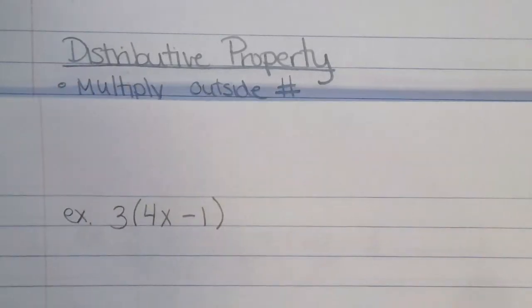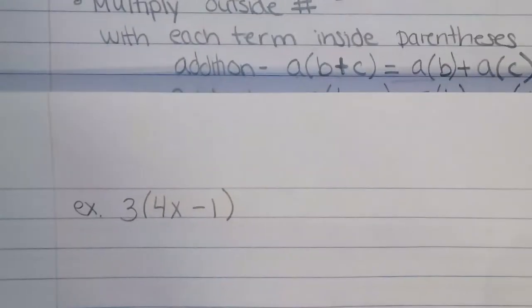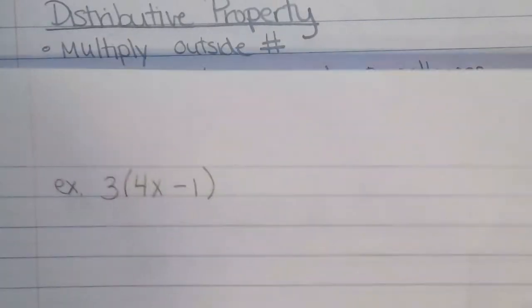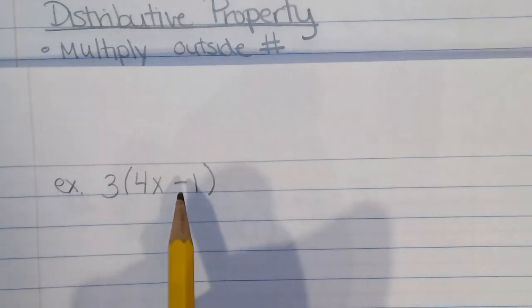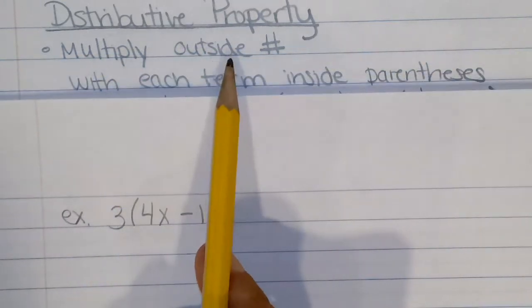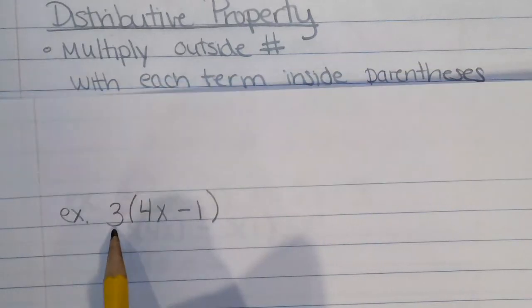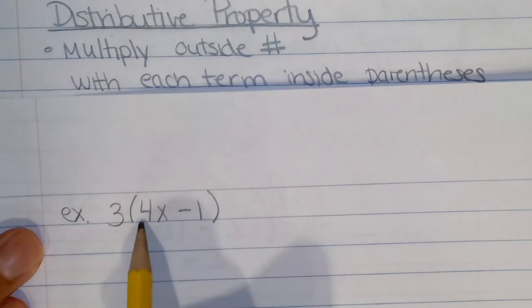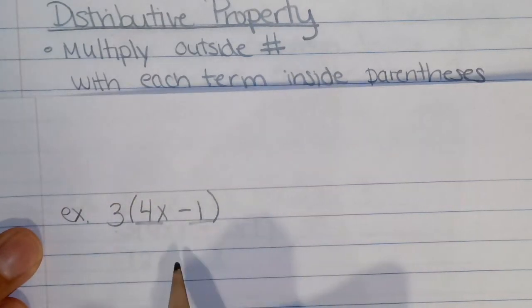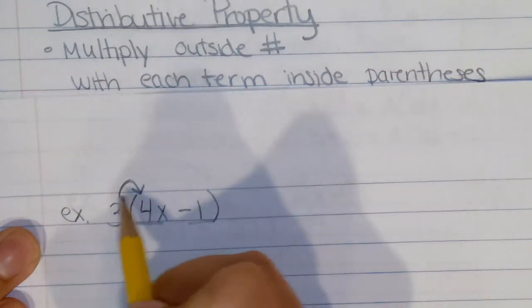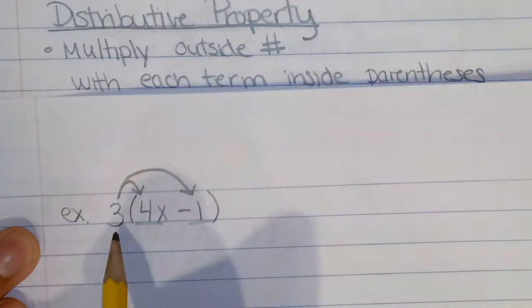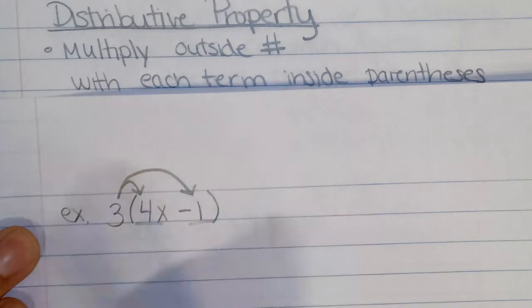Okay, so here is my example. I have 3 times (4x minus 1). I'm going to have to multiply the outside number, in this case 3, with each term inside the parentheses. In the parentheses I have two terms: 4x and 1. We have done this before. You've seen where I make these arrows. To distribute means I'm sharing the 3 with each term.